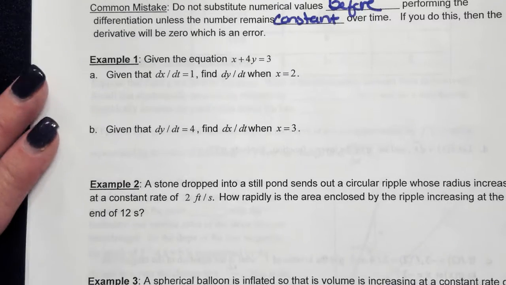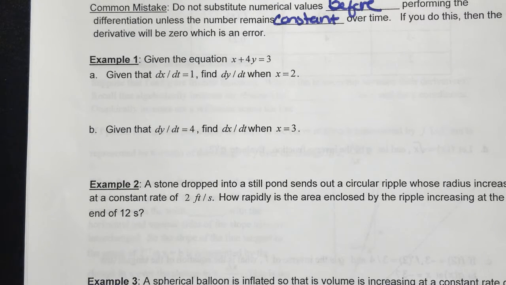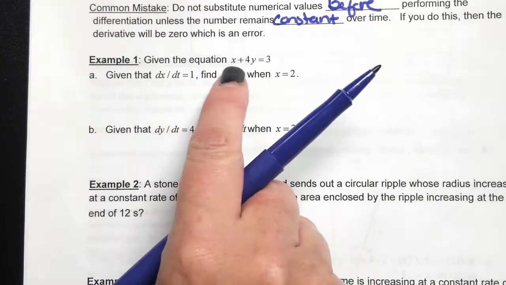Okay, so just to practice taking the derivative with respect to time, given the equation x plus 4y equals 3. They're giving you the fact that dx/dt is equal to 1. They want you to find dy/dt when x equals 2. Sometimes they give you extraneous information that we don't even need in the problem. So let's take a look at this particular equation.